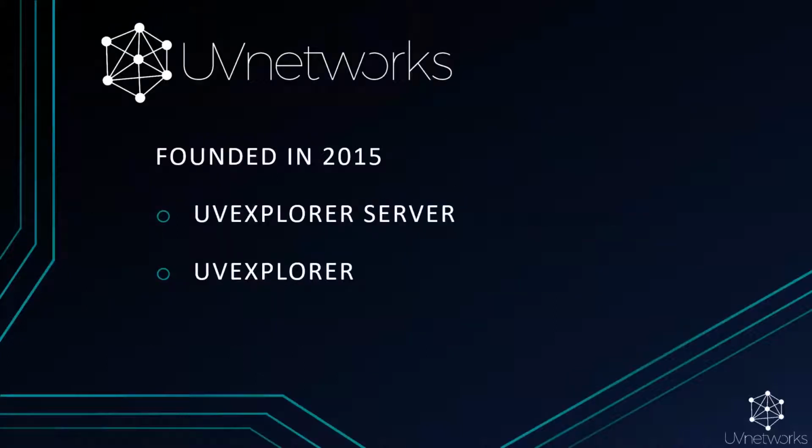So a little background on UV Networks. We were founded in 2015, so roughly 8 years ago. We have two main products, UVexplorer Server and UVexplorer. Each of these products focus on network topology and configuration backup.